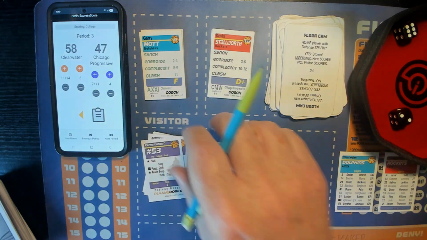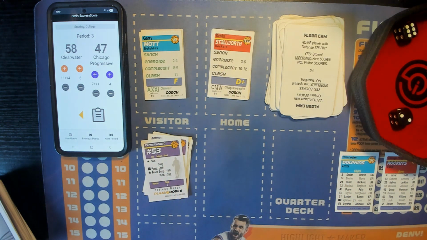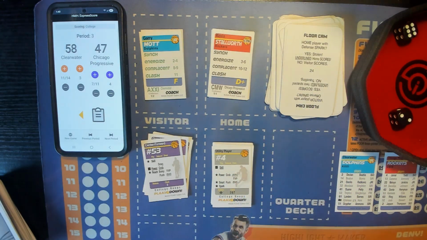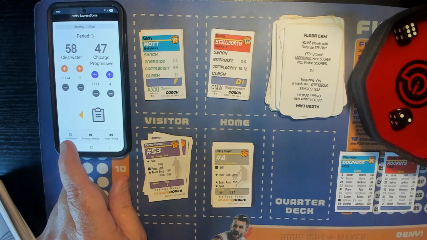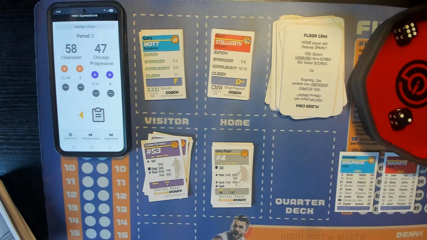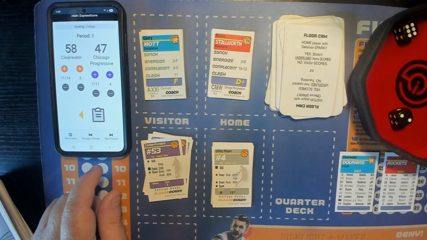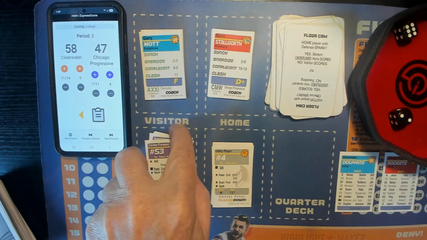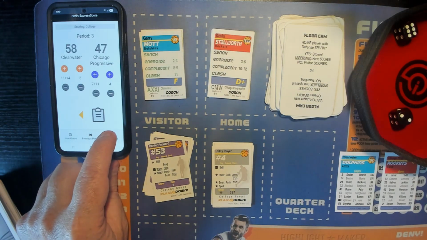the TV timeout. 10 minutes left in the second half. All right, so let's double check here. 3, 5, 9, 10, 11, and 3 free throws. Okay, so that's correct. And should be 7 and 4 for Chicago Progressive, so that's correct. All right, so I rotated, so we'll go to the next period.